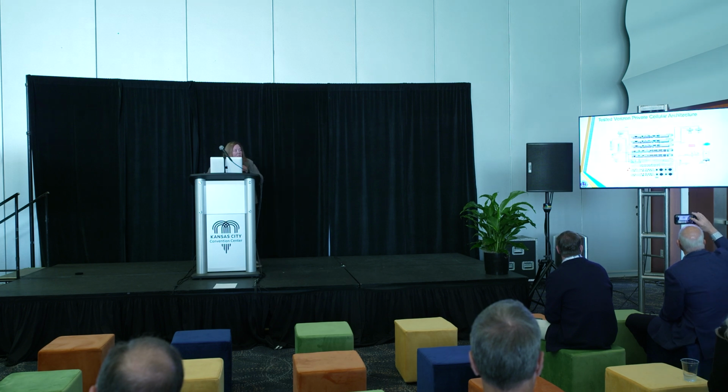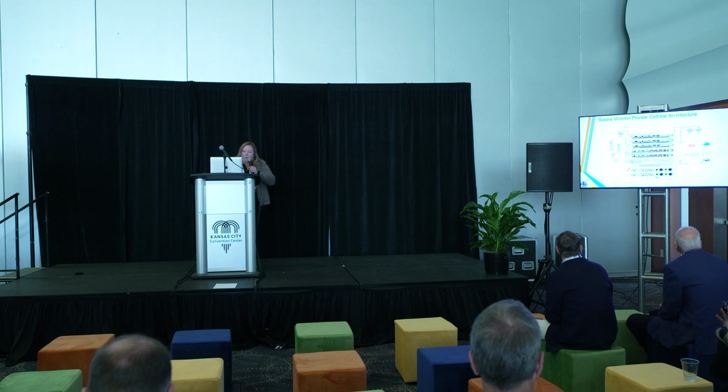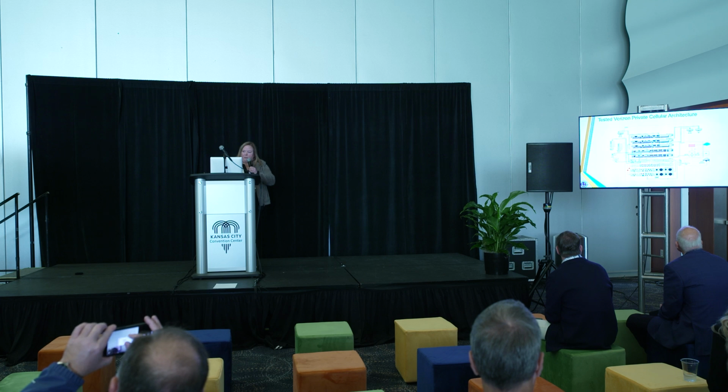Here's the architecture. Again, this is the architecture for the eNodeB, the Ericsson EP5G.